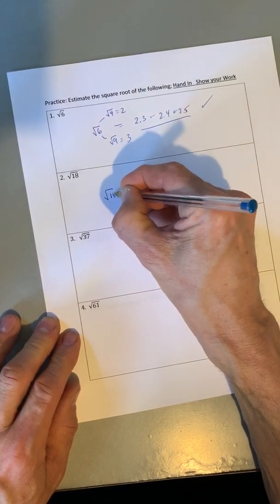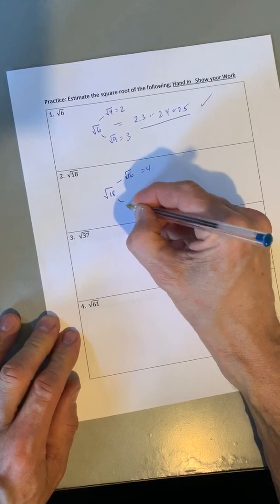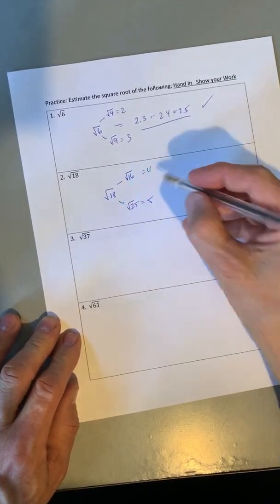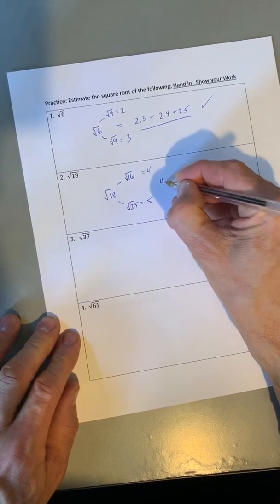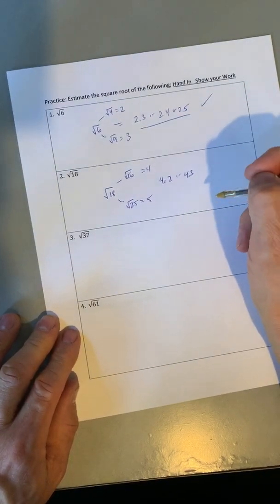The square root of 18. Who's smaller? The square root of 16, which is 4. Who's bigger? The square root of 25, which is 5. So 18 is way closer to 16, so we're going to say it's like 4.2 or 4.3. I think that's good.